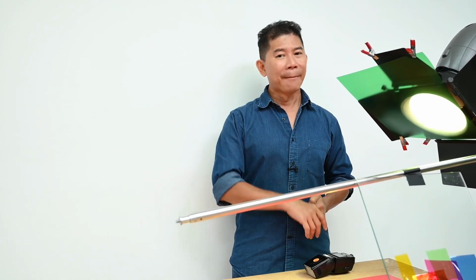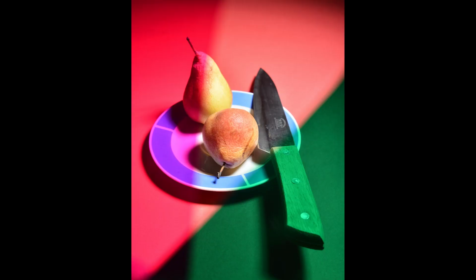Oh, speaking of which, I did another version. Not gonna tell you how I did this, but this was what I get. So it looked a little bit like Monet's pointillism plus Pablo Picasso's Cubism.